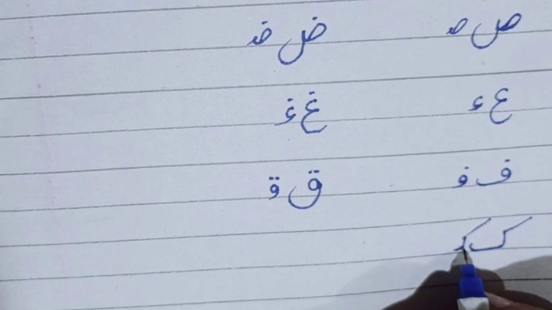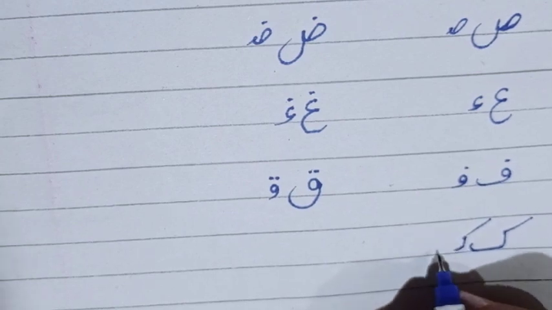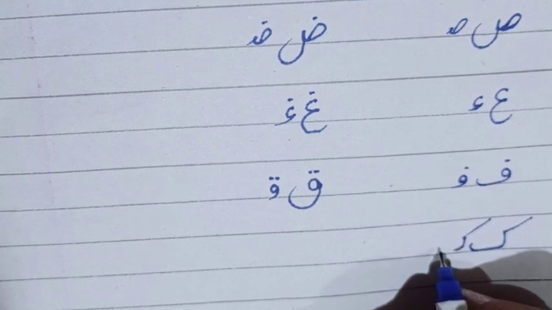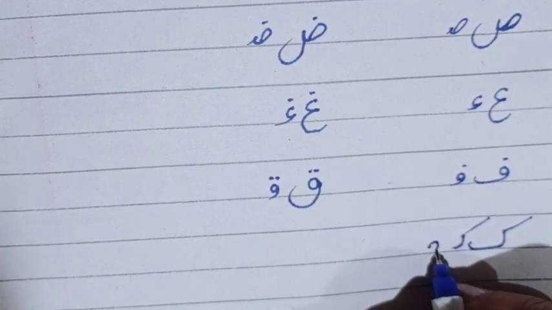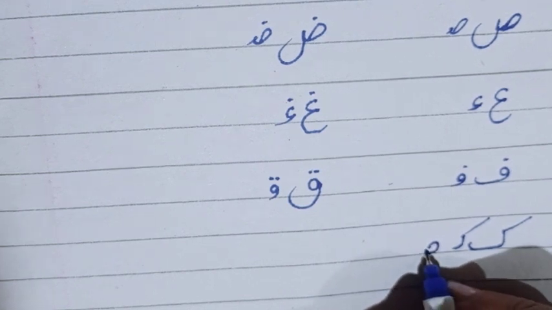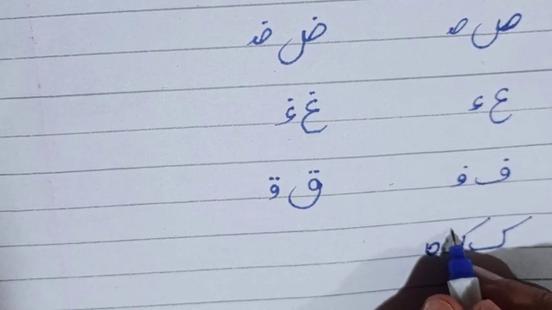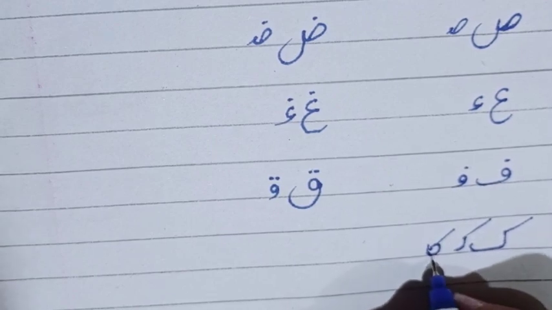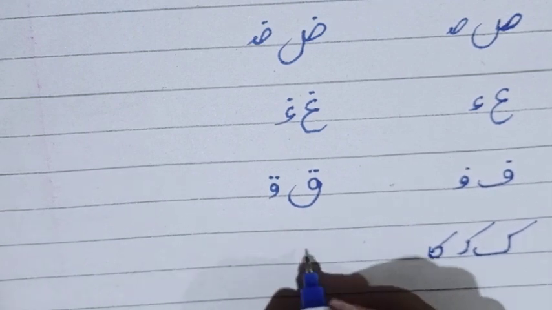But if this Kaf is followed by alif or lam, then the short form of Kaf is usually written like this. You make this circle, and then on top of this circle you make this kash. This short form is only used with alif and lam.